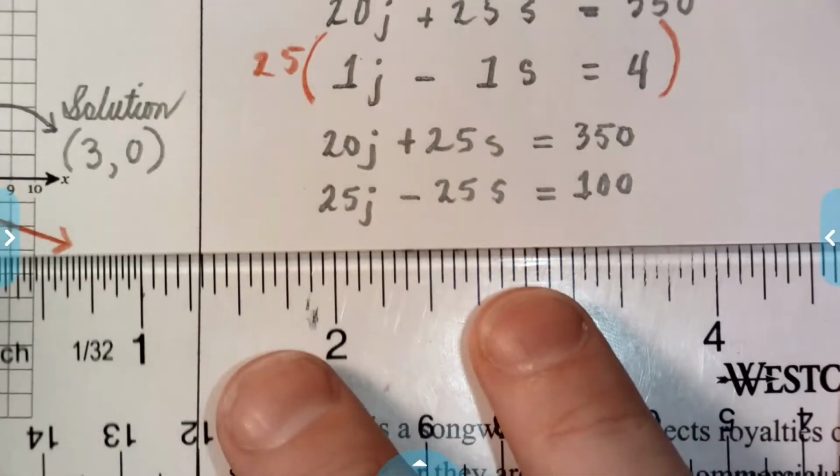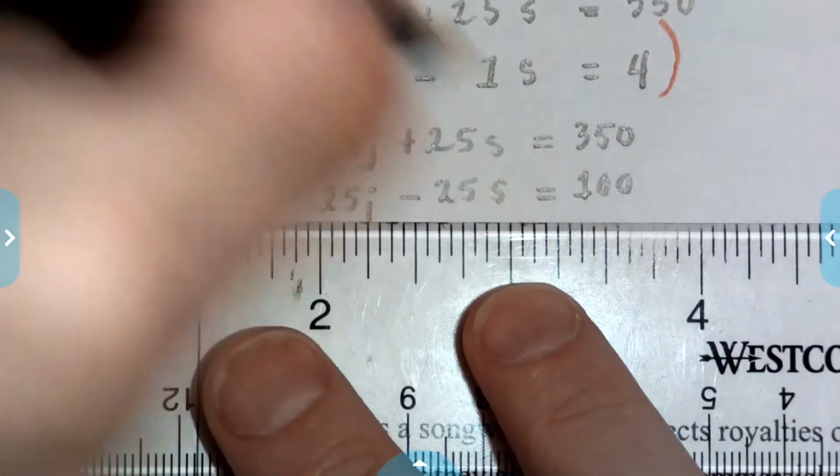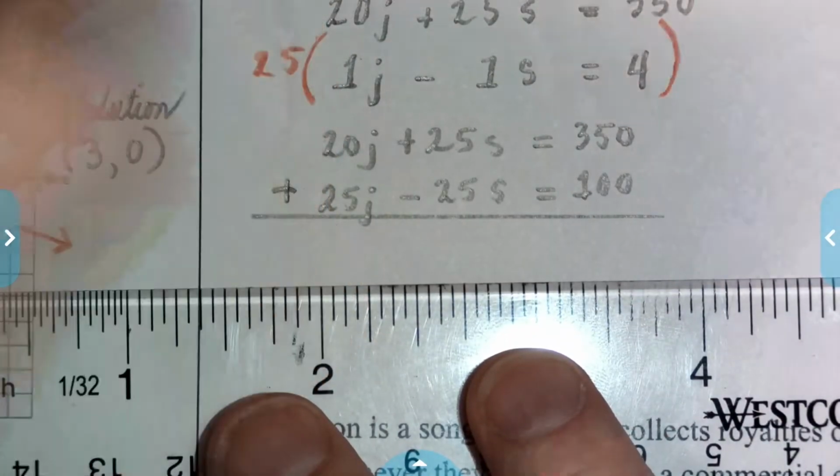Okay, well now I can eliminate the s using addition.